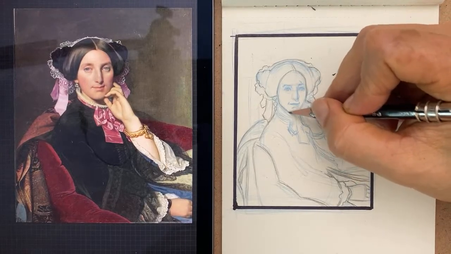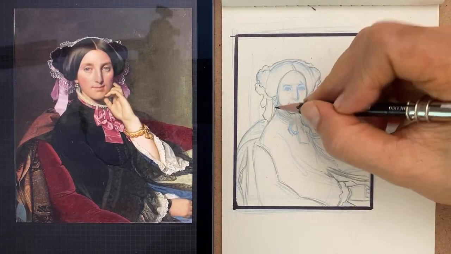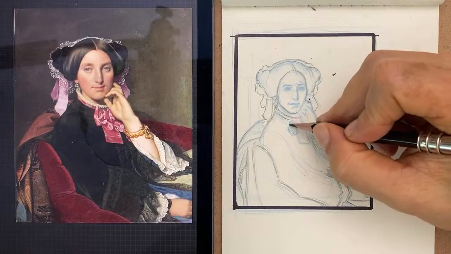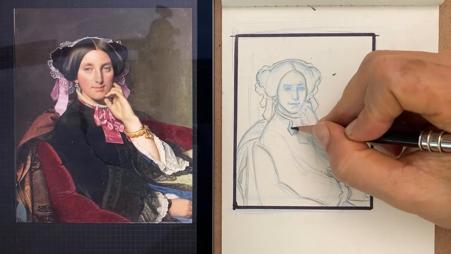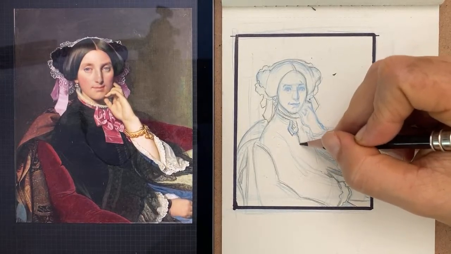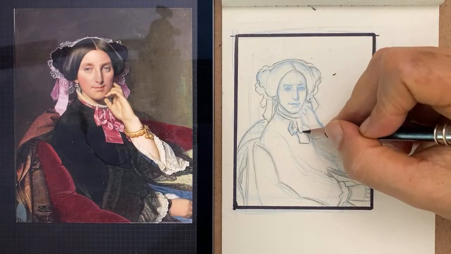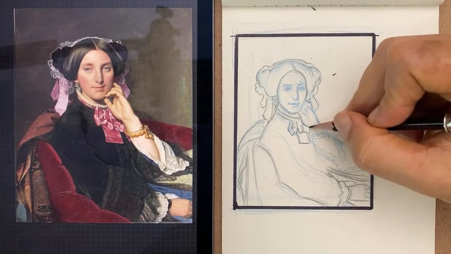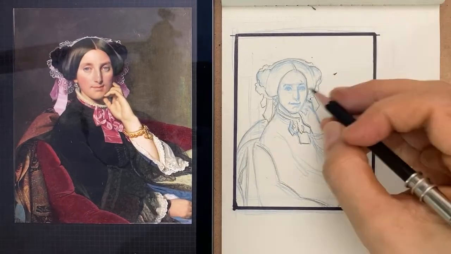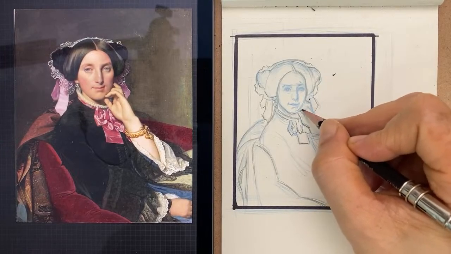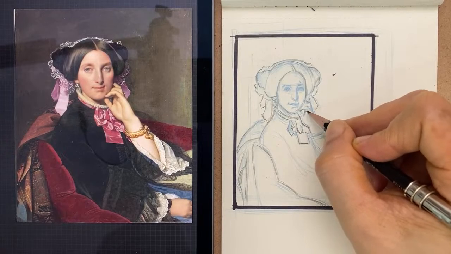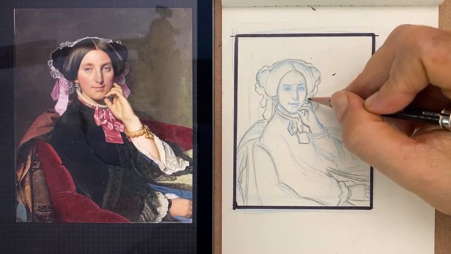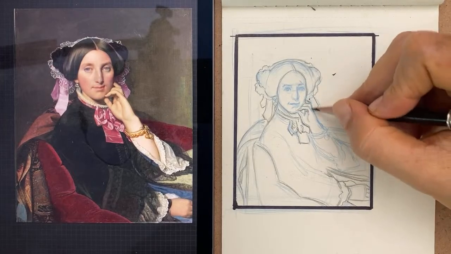My God, that drawing is exquisite. Gorgeous curve of the hand.